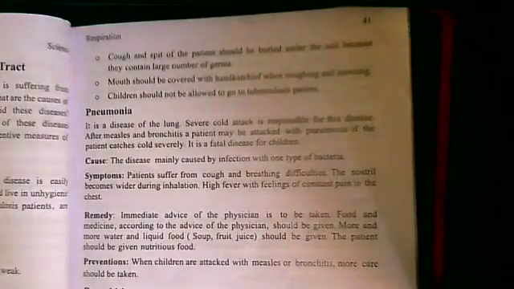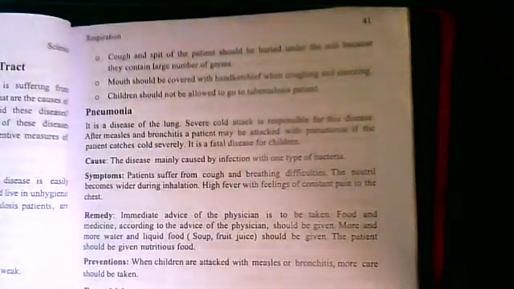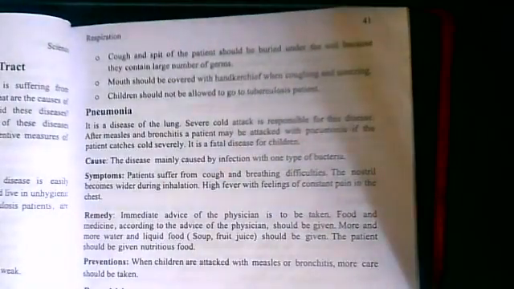Symptom: the patient suffers from cough and breathing difficulties. The nostril becomes wider during inhalation. High fever with feelings of constant pain in the chest. Remedy: immediate advice of the physician is to be taken.